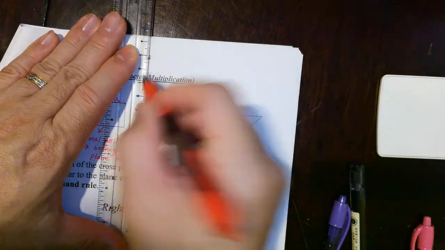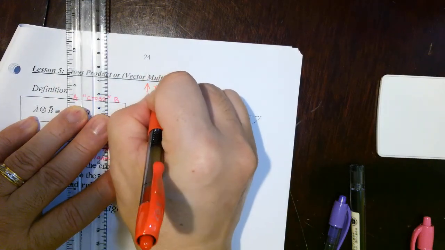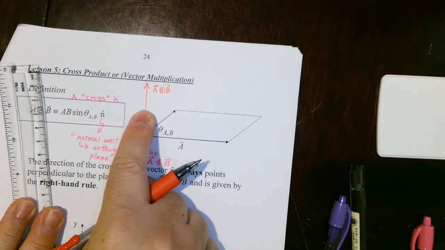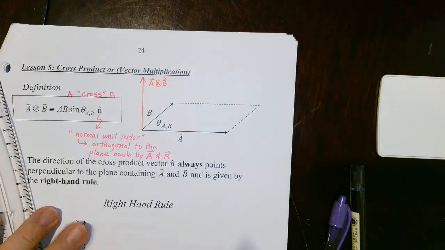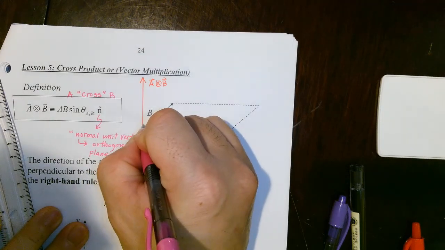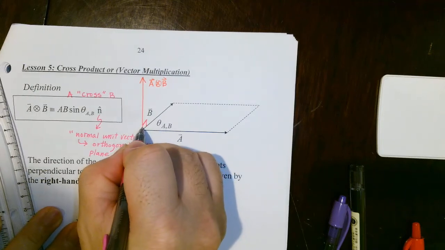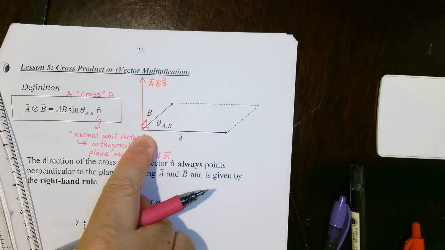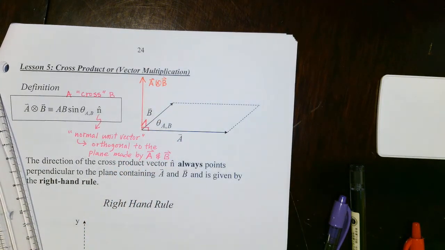So here is my A cross B vector. And this vector is perpendicular to both my A and my B vectors.